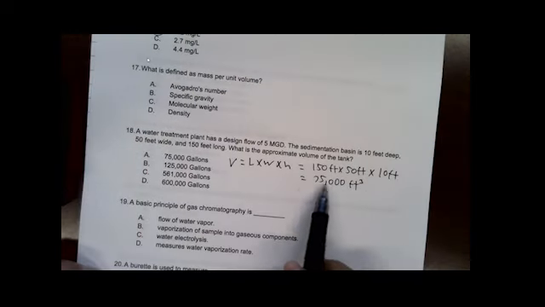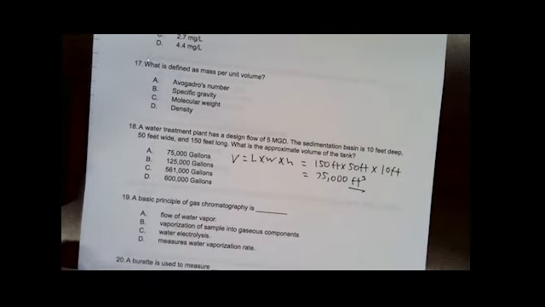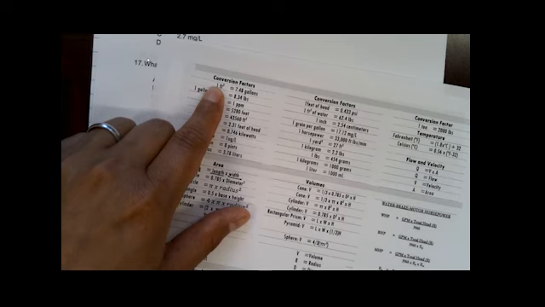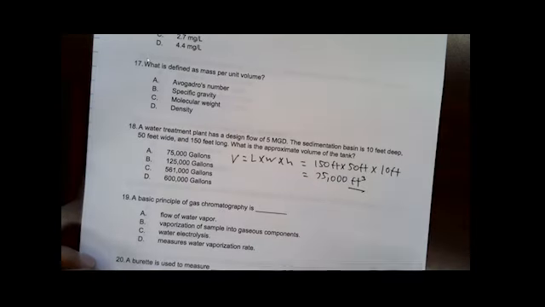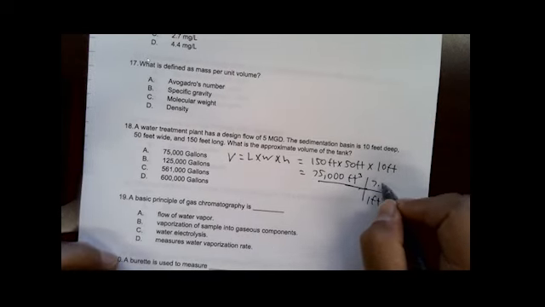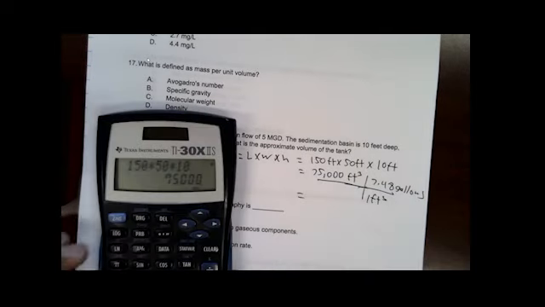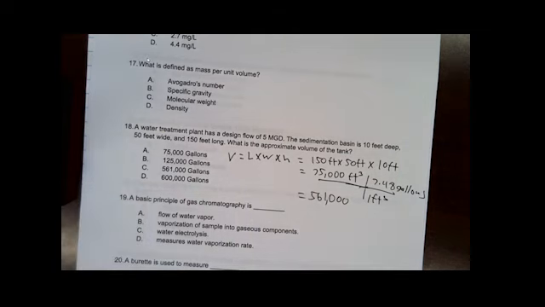So what we have to do now is convert to units of gallons, since our answers are given in gallons. Let's look at our conversion factors and how we can get to gallons. We have 1 cubic foot is equal to 7.48 gallons. So that's the conversion factor that we will be using. 75,000 multiplied by 7.48 is 561,000 gallons. And we have our answer, C.